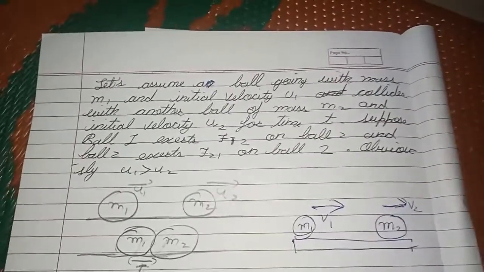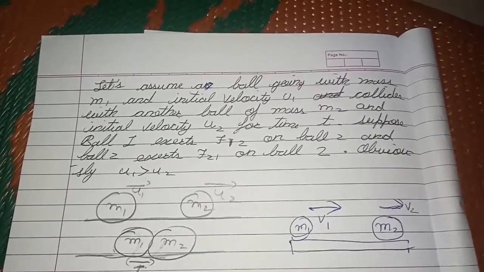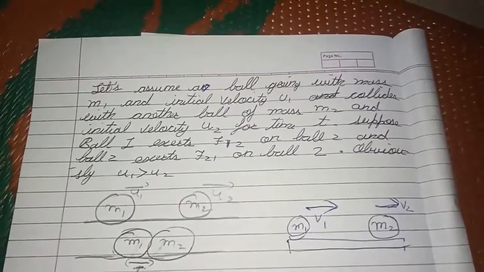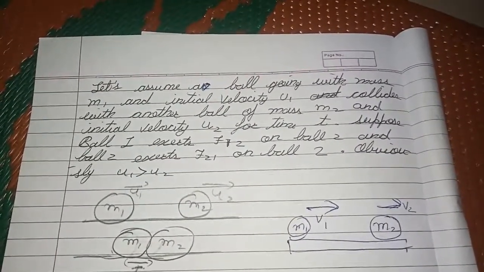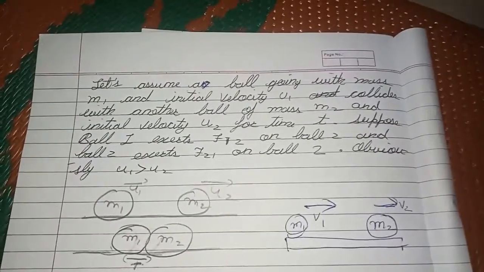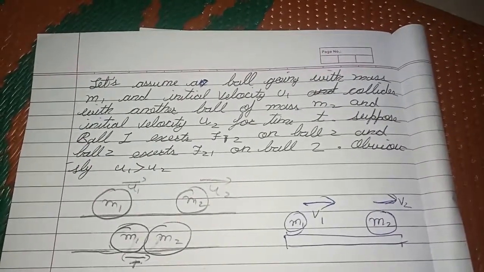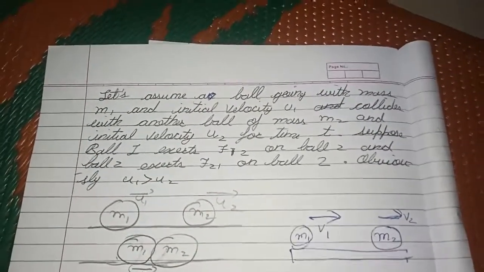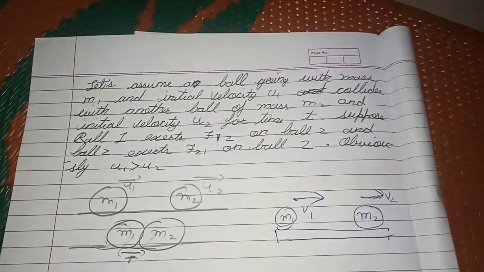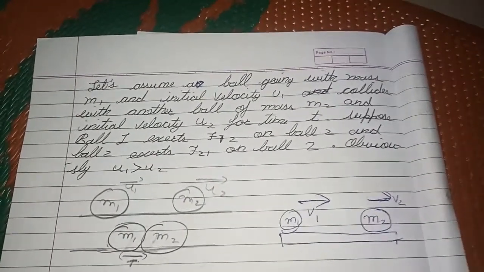I'm Malav Doshi and today we will learn about conservation of momentum. So let's first understand what the term conservation means. Conservation means neither adding anything nor subtracting or taking anything out from a particular quantity.